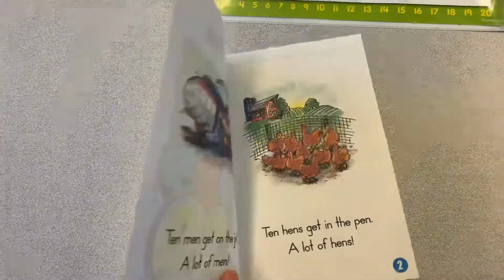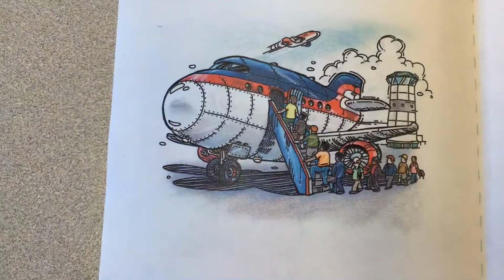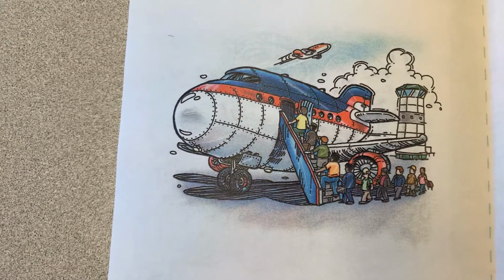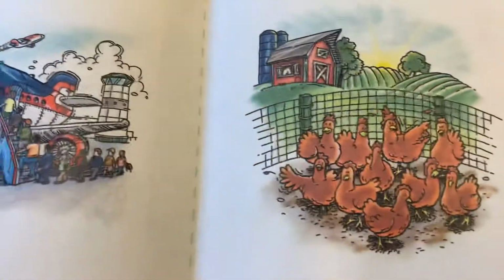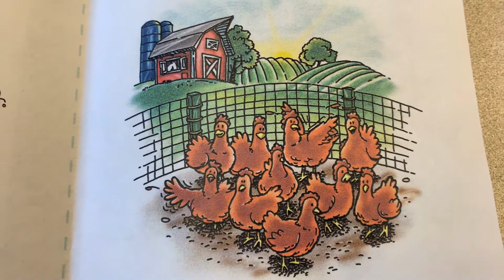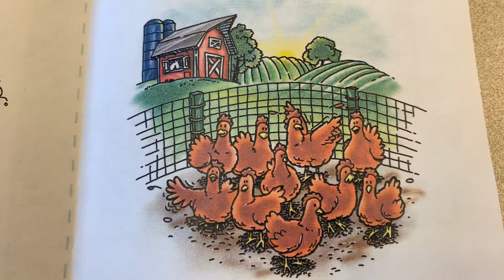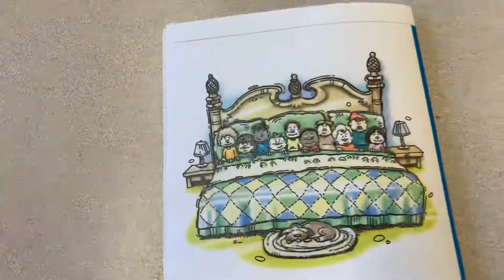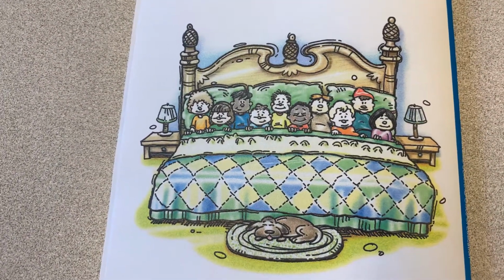Let's open up our book. Let's take a little picture walk. What's happening on page 1, friends? I'm listening. All right. I'm listening. Tell me what's happening on page 2. What do you see? All right, let's go to page 3. What do you see on page 3? Tell me all about it. I'm listening.